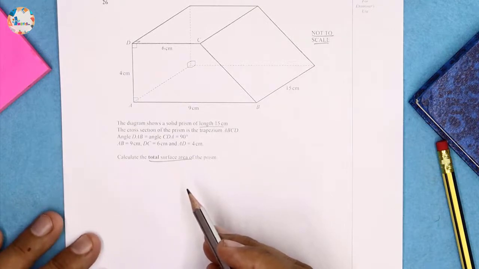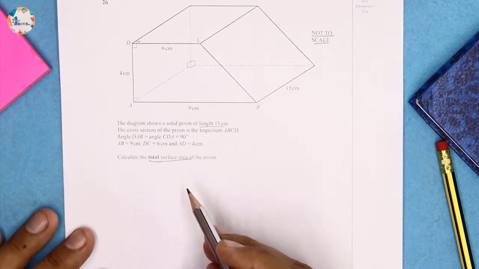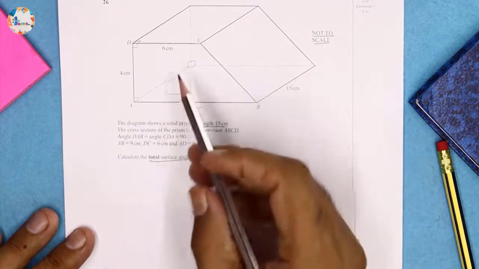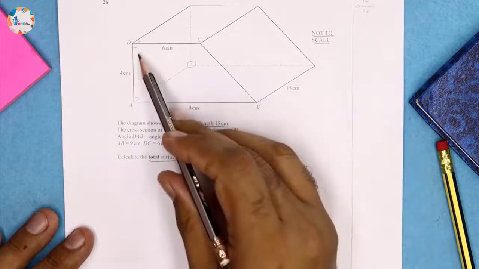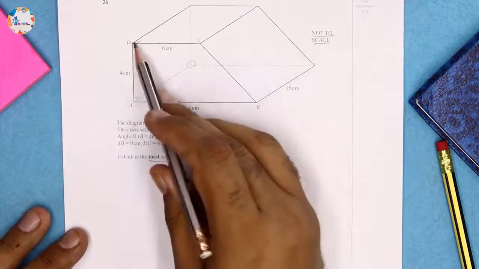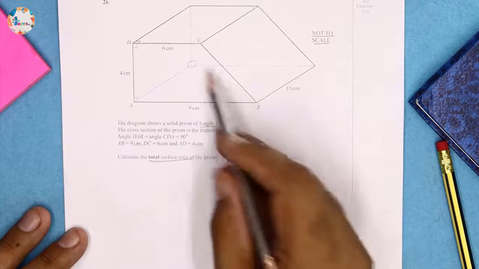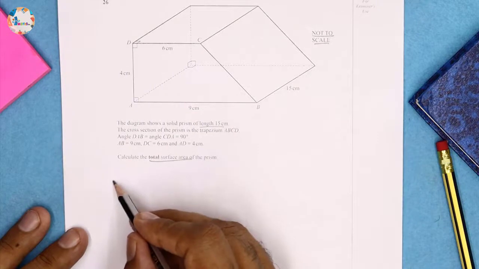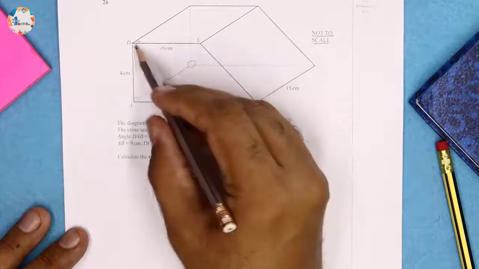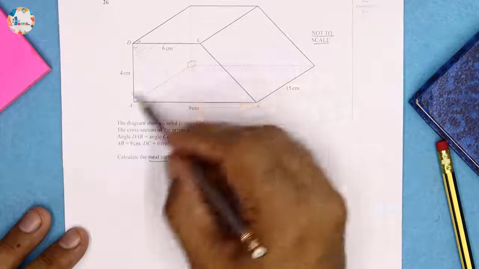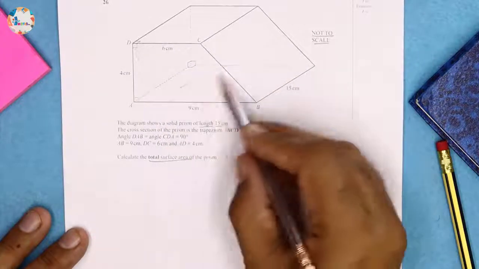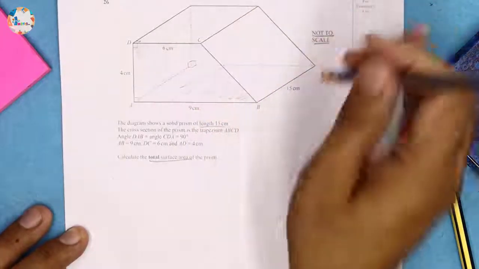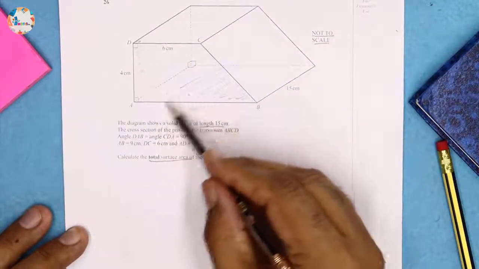So for the surface area of the prism, this is a 5-mark question, so we'll have to calculate all the sides. First of all, we can calculate this side, which is the trapezium. I will highlight this shape for your better understanding, because this is a 3D shape, so it's a little difficult to understand. I will try my best to explain this.